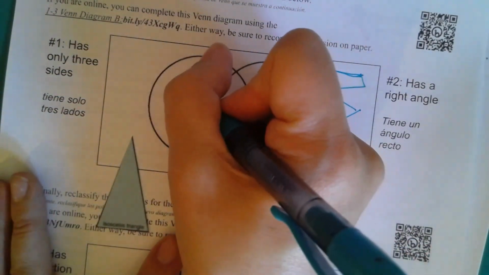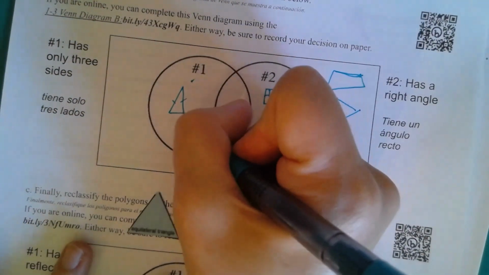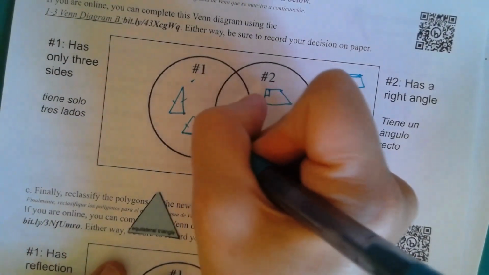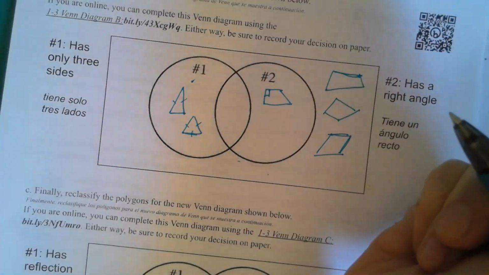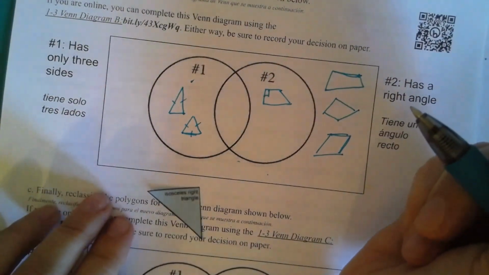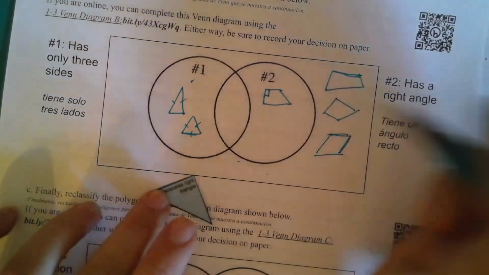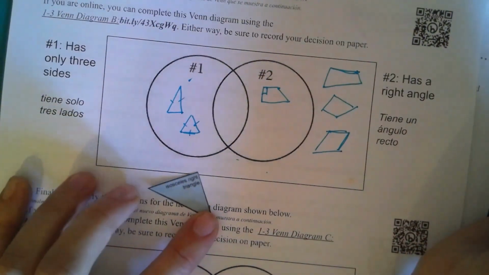Isosceles triangle. It only has 3 sides. Yay! No right angles. Isosceles. Equilateral triangle. It has 3 sides. It meets condition 1. No right angles. All the sides are the same length. I hope I called that equilateral. I feel like maybe I said isosceles.